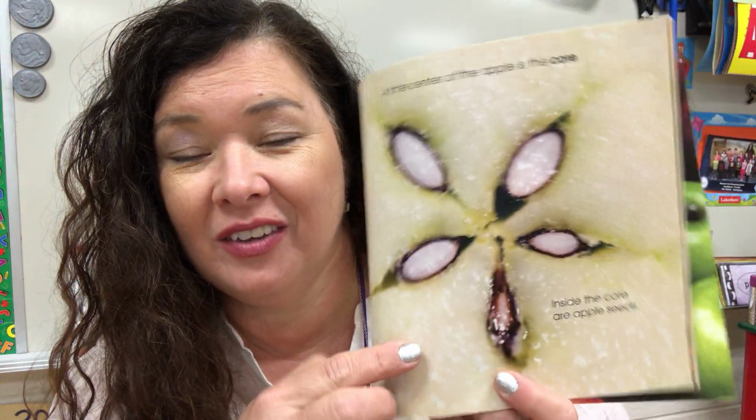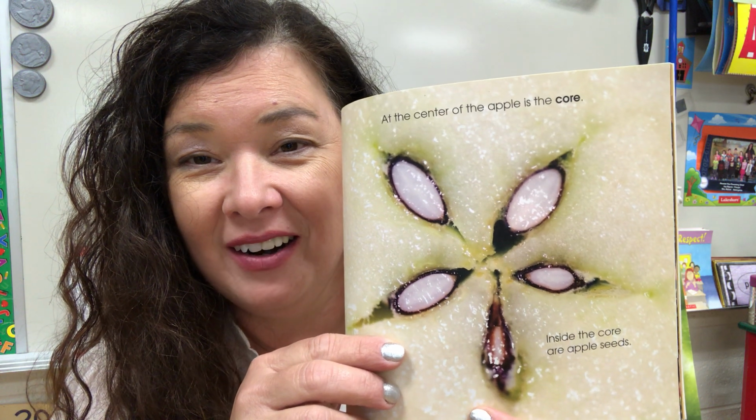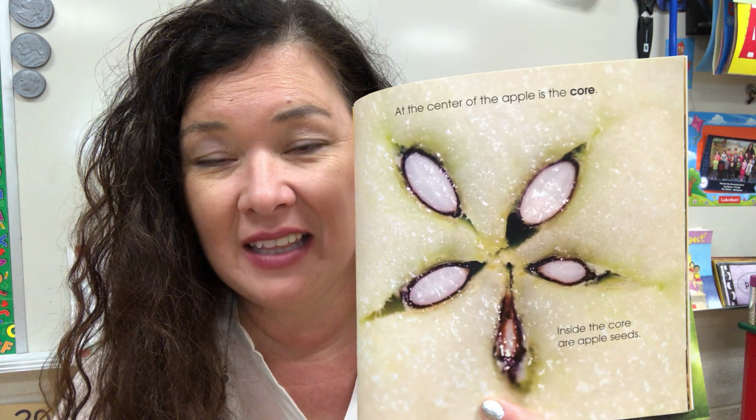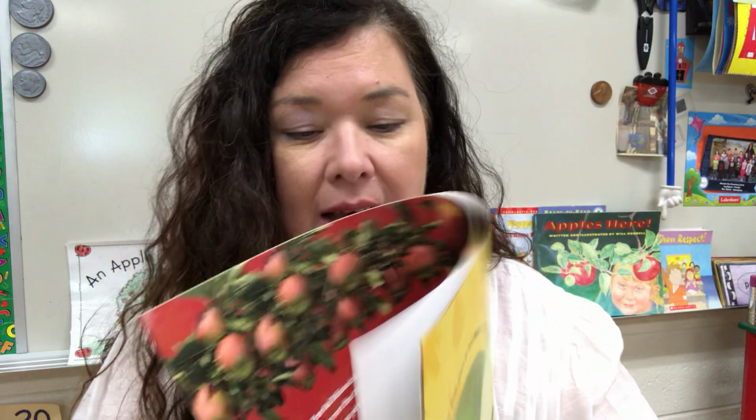Okay, at the center, in the very middle of the apple, is the core. Inside the core are the apple seeds. There they are. See the little seeds in the middle? They make like a star when you cut it sideways.